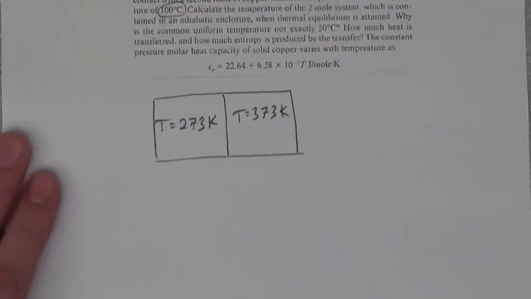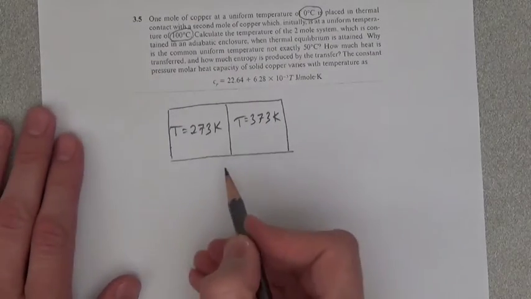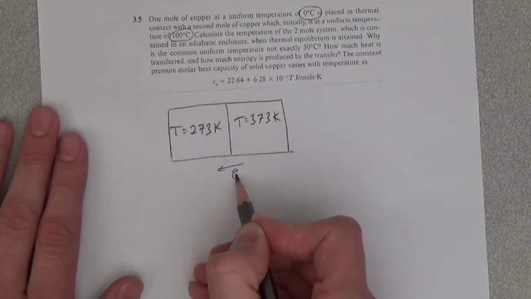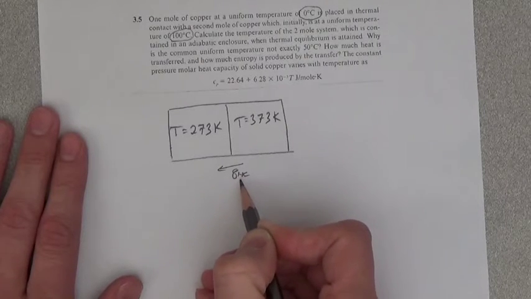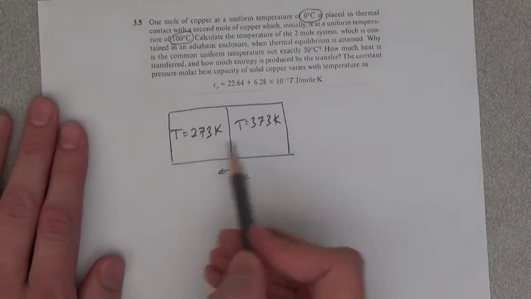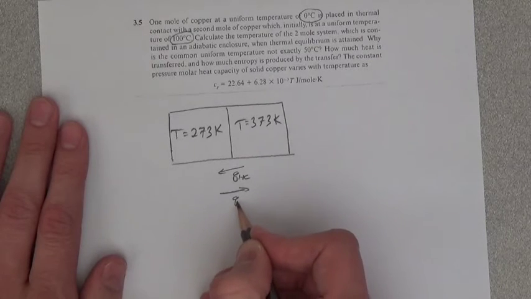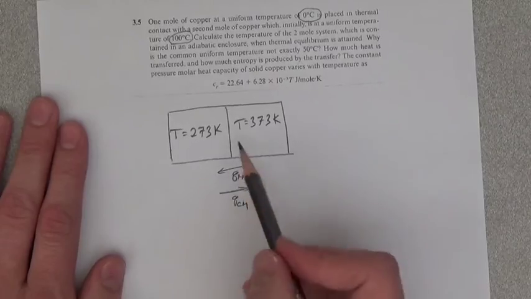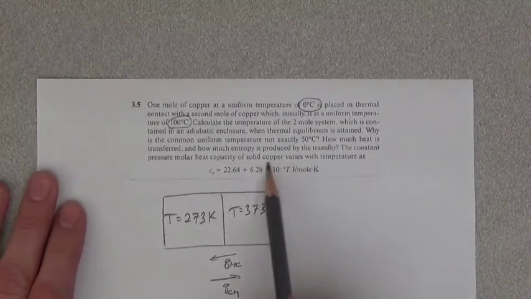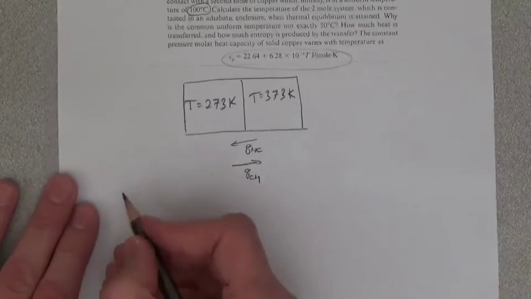So when we put these together, heat flows from the hot to the cool side. And if we write out this, and I suppose I should write this here, Q from cool to hot side, we can write these out in terms of the heat capacities. And we're given the heat capacity for copper. So let's do that.